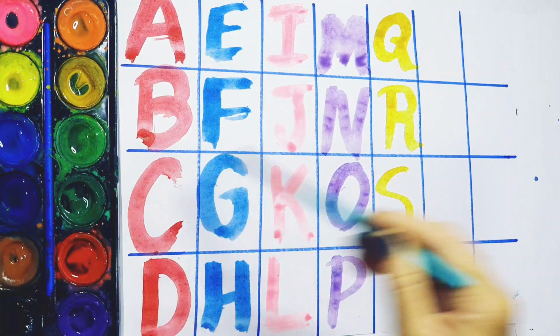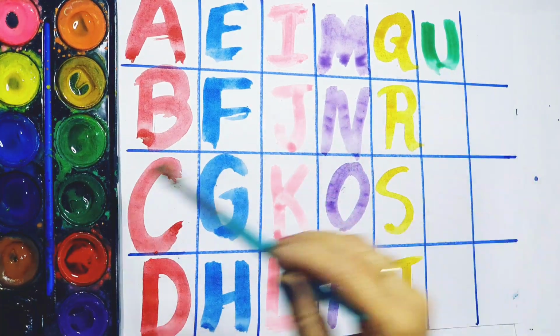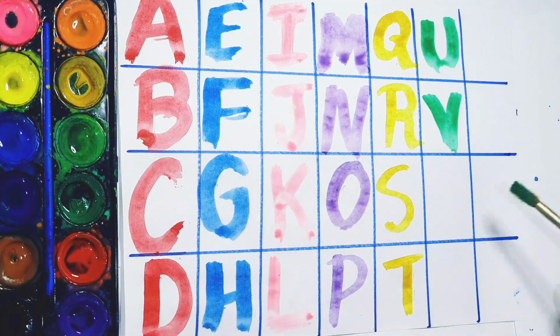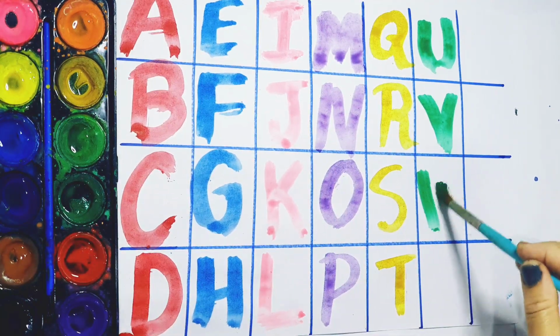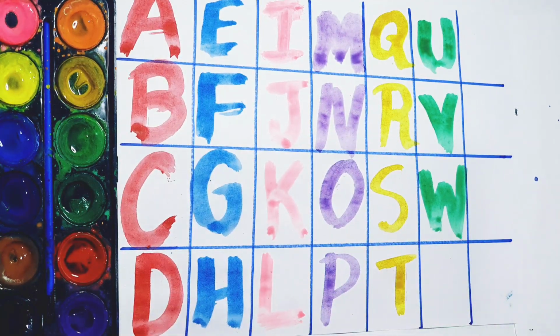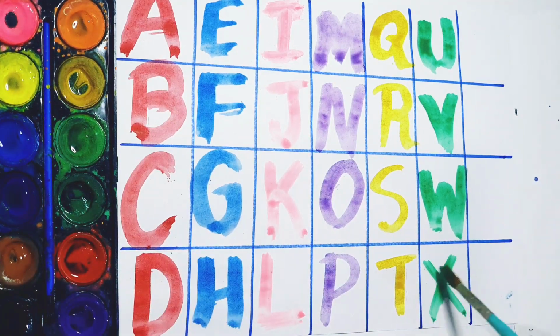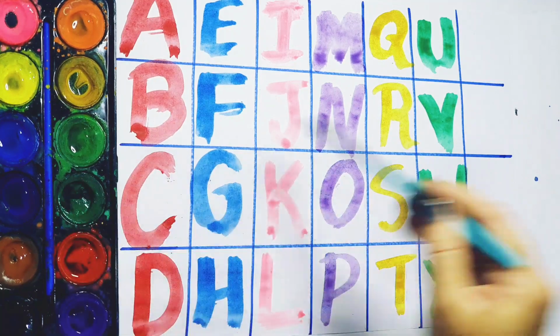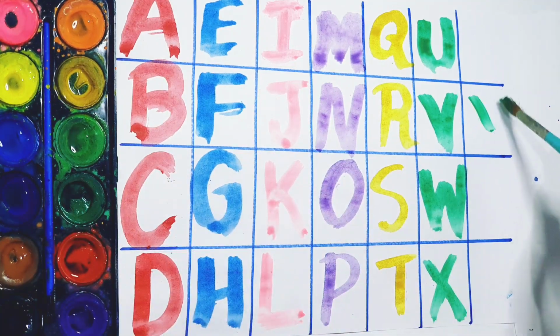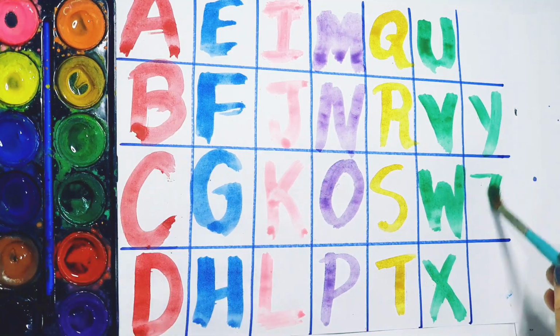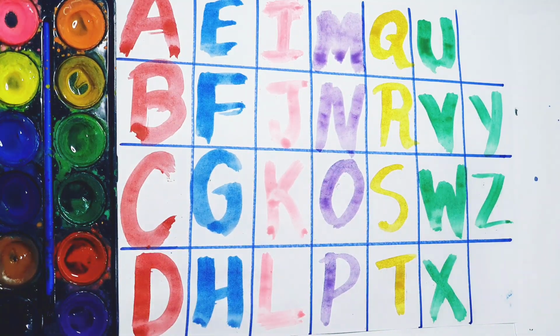Green color. U for uncle. V for village. W for water. X for xylophone. Y for yak. Z for zebra.